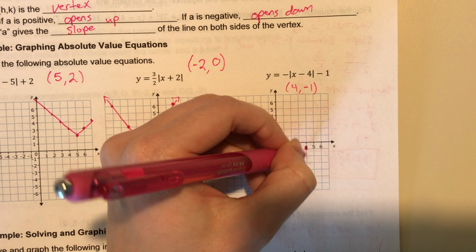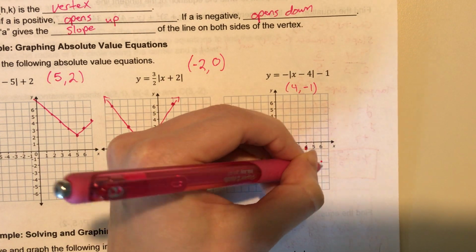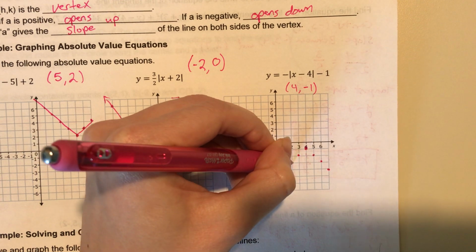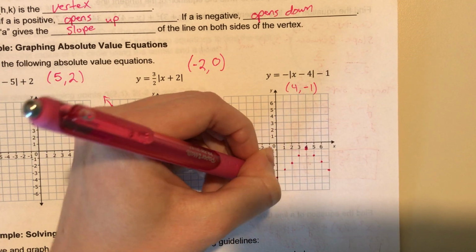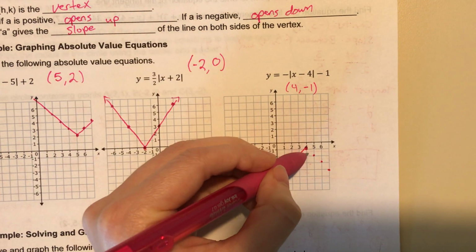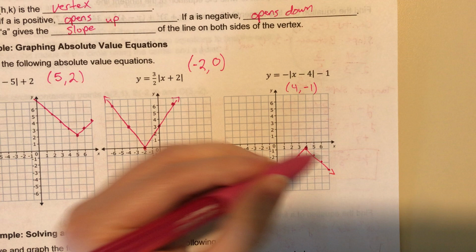So starting here, we'll go down 1, right 1, down 1, right 1, down 1, right 1, and down 1, left 1, down 1, left 1, and so on and so forth, so that we can connect our dots together and get that absolute value graph.